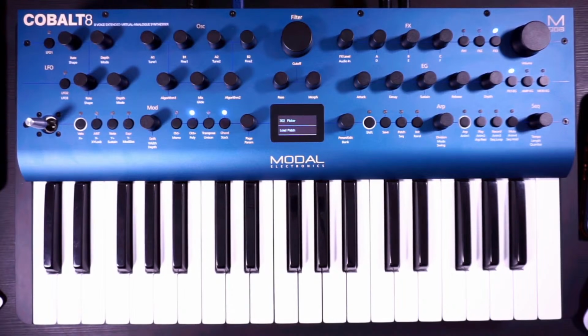Wavetable and virtual analog, two very different things. So if you like the sound of wavetable, you can get into more of that FM-ish kind of territory. You can get a little bit more crazy in a particular sense with wavetable.